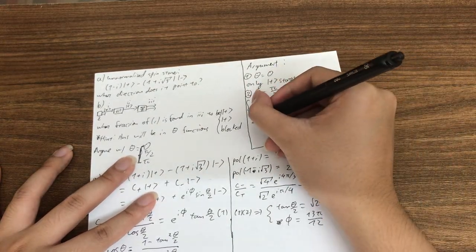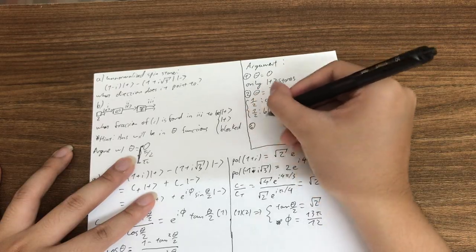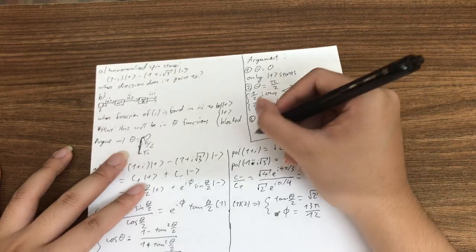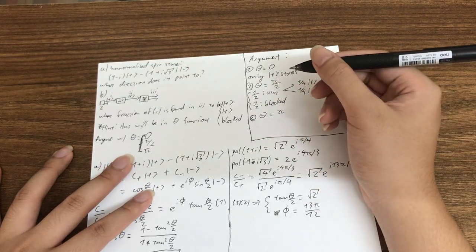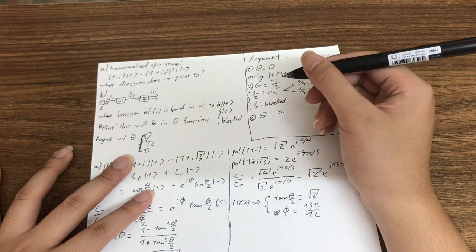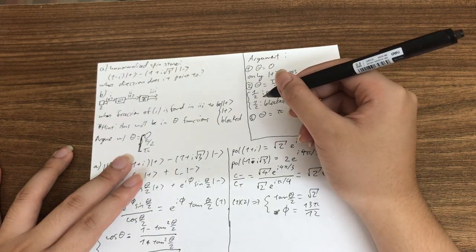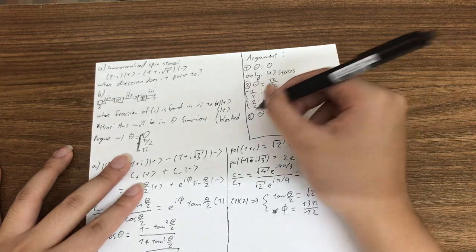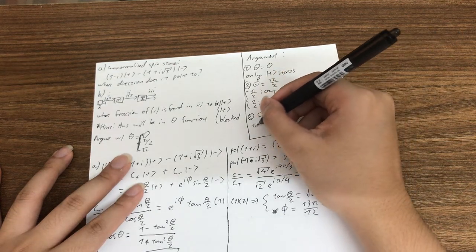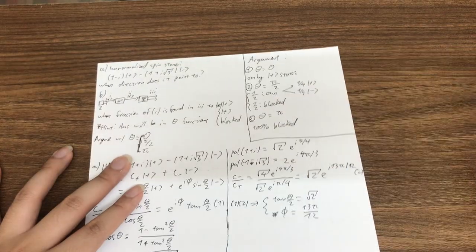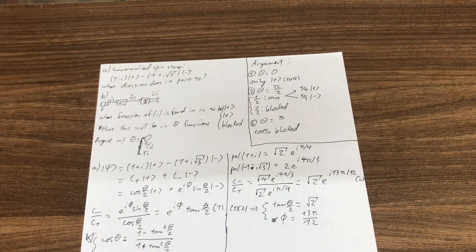And next is the minus z direction, which is theta equal to pi. Theta equal to pi. So only the failed is going to give you a solution, which is 1. So you can say that 100% of this is going to be blocked. And there we go. That's it.